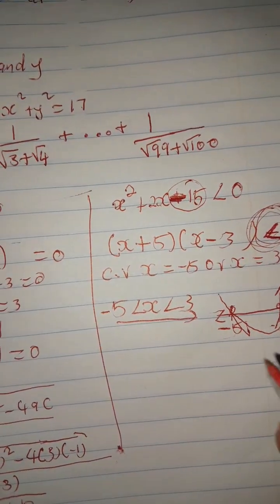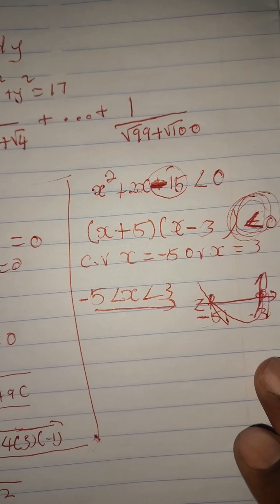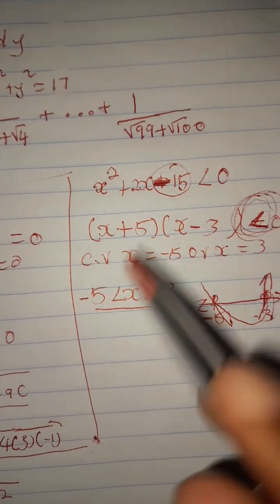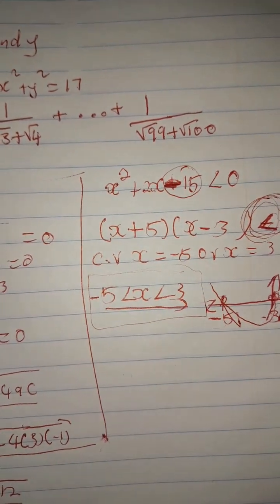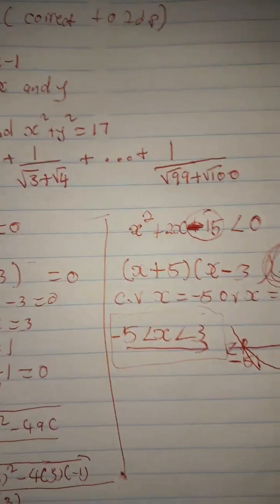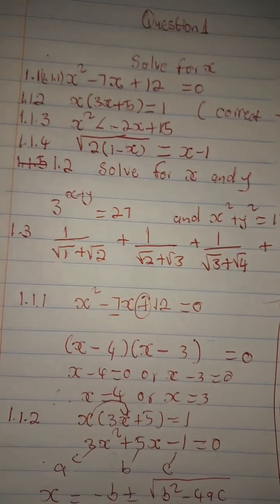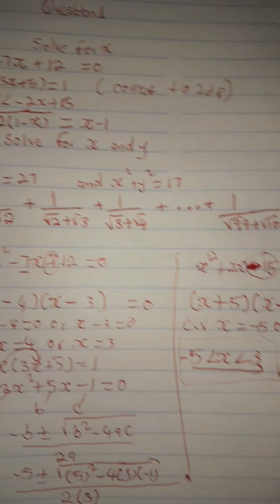It depends on how you write it, but in this manner this is the correct way of writing it. So this is how you can work out 1.1.3. I hope guys you are fine with that.